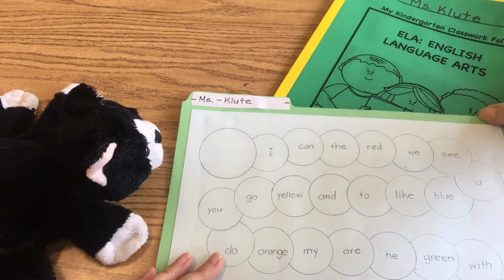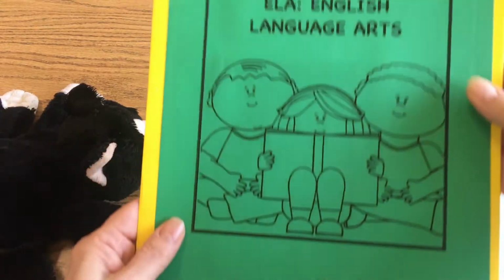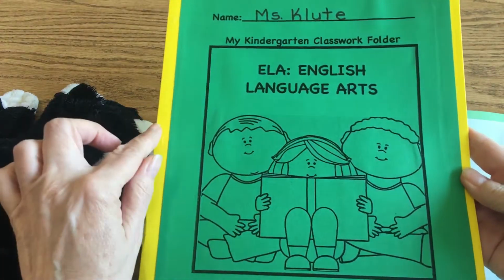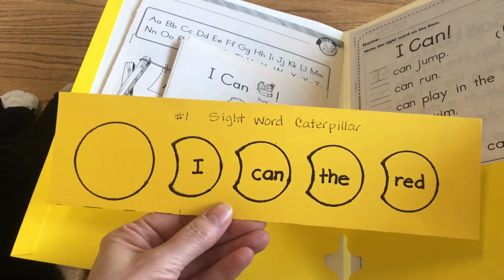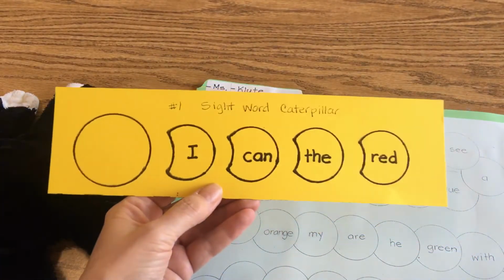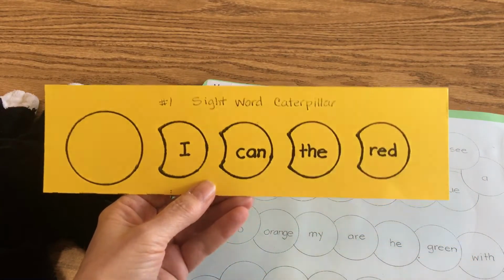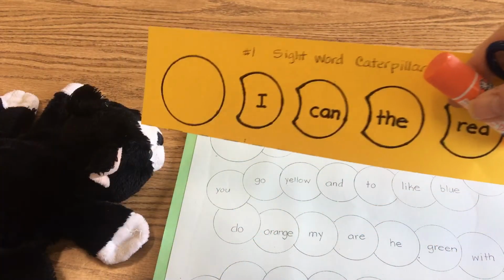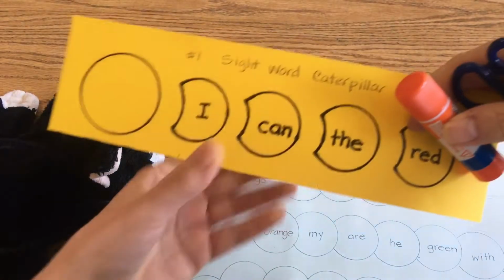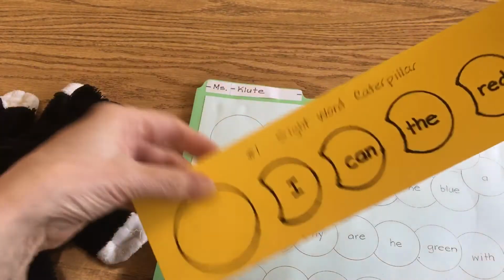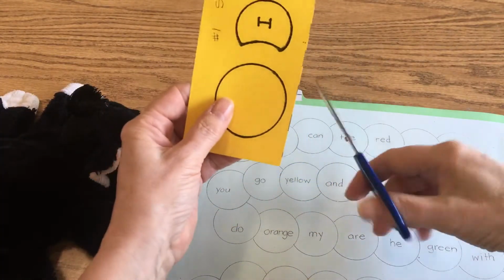And I'm going to ask you then in your English language arts folder, the one that's yellow with a green cover, open that up. And today you're going to pull out these. These are the puzzle pieces that go with your sight word caterpillar. Okay, so you're going to need scissors and a glue stick and your markers or your crayons today. Okay, so what you're going to do is cut all these out on the black line right here.